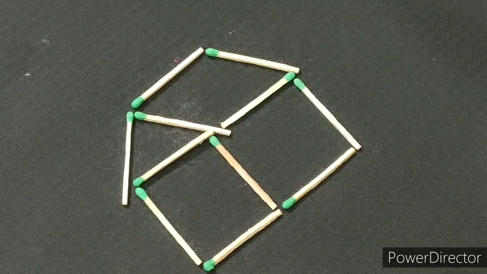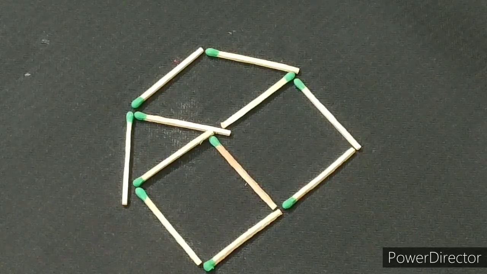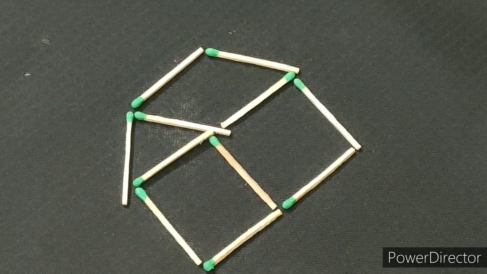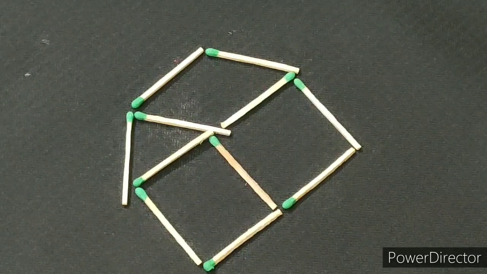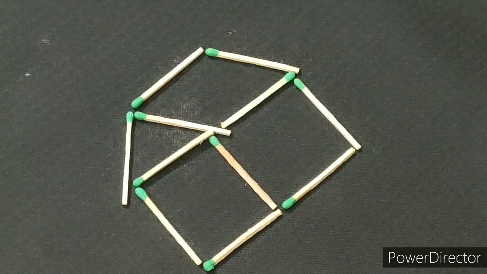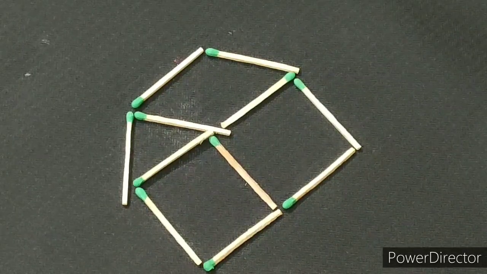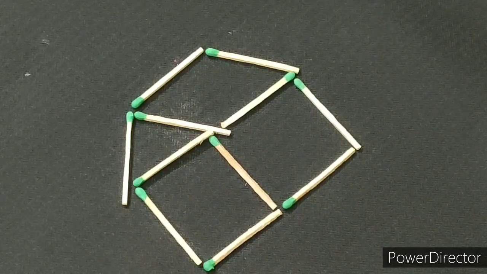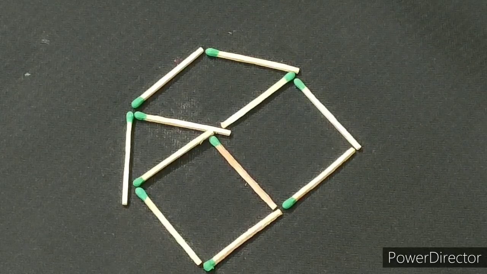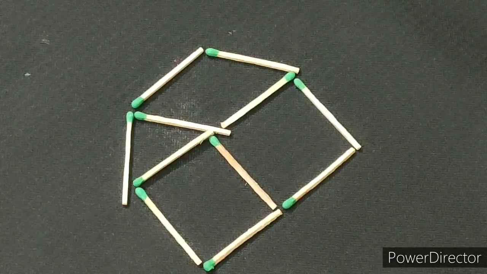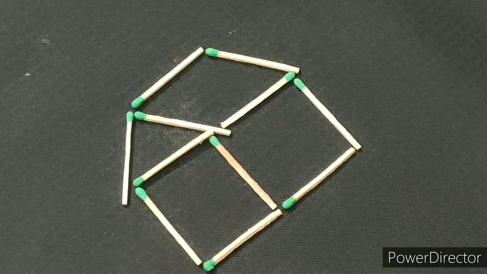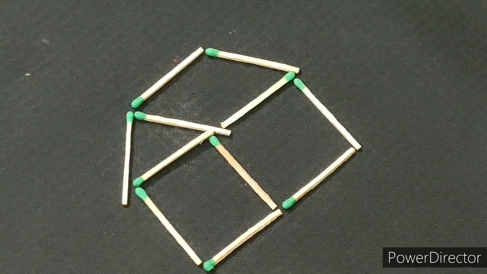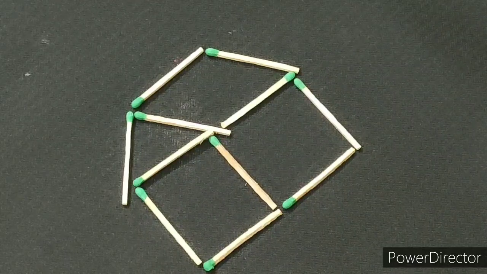So I am at my house now. Let's start the game. If I ask you one question, what is this on your screen, you may say, sir, this is a small house or this is a home. In that case you are right. This is a house. I have made it with the help of matchsticks, but it's not our game, because it's maths class and we will play a game regarding maths only.